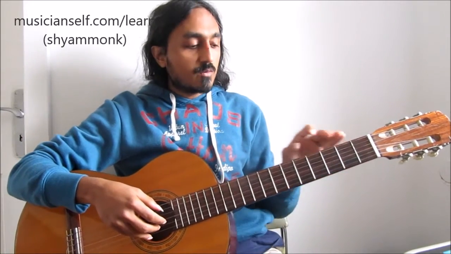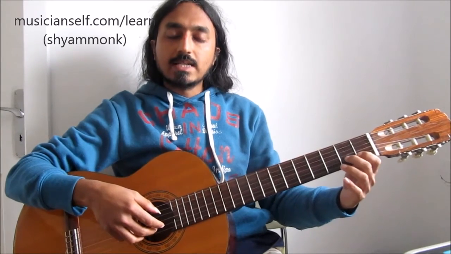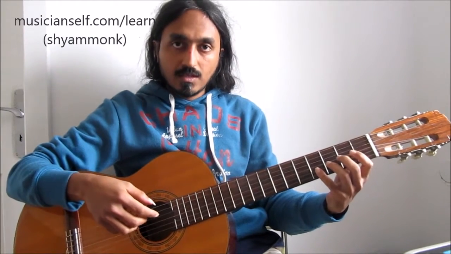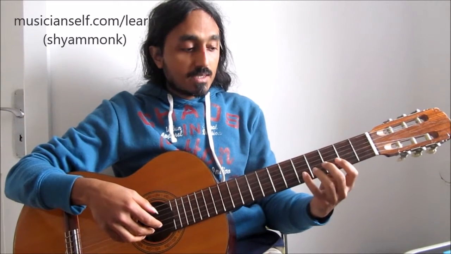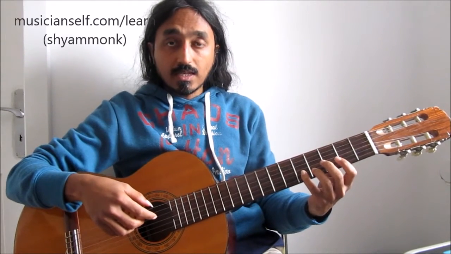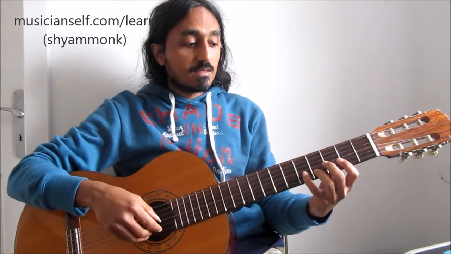Okay, so how do you remember this? For me it's easiest to remember it as Sa, Re1, Re2, Re3. That was C, C sharp, D and D sharp. Then the immediate next fret is a Ga3. The E note, the major third in the major scale, is a Ga3. And then we count back.